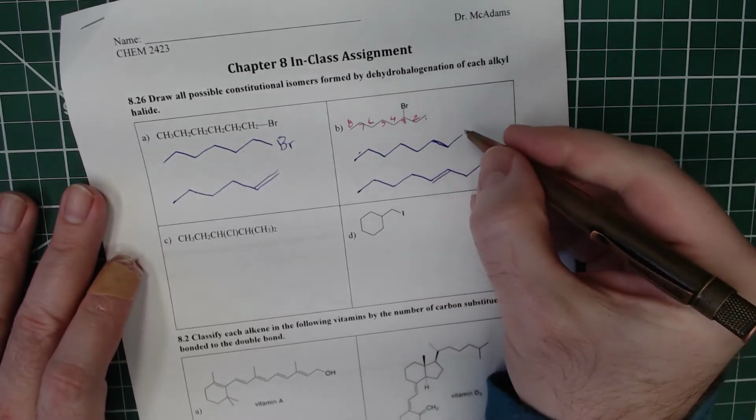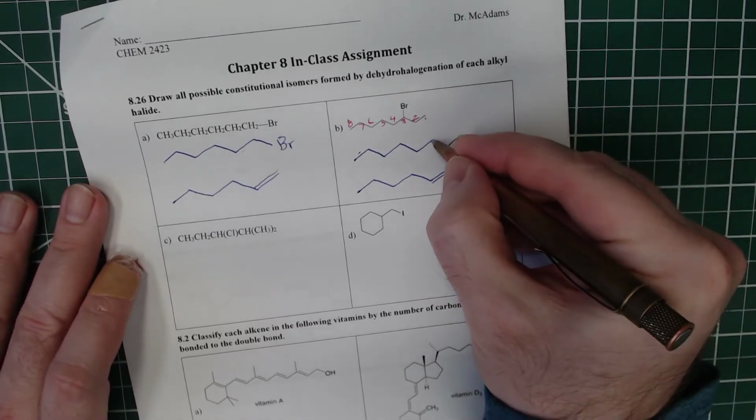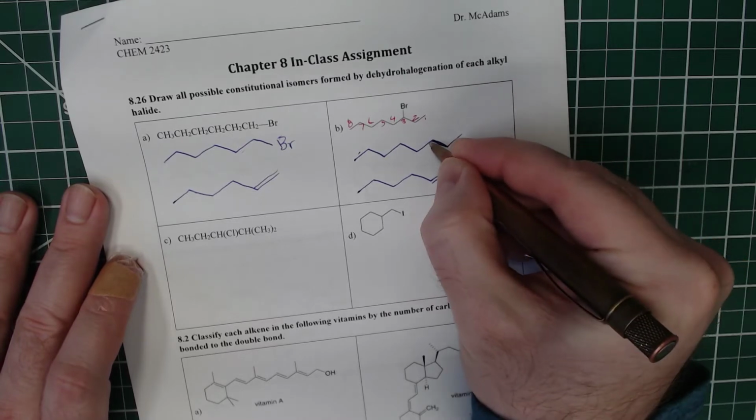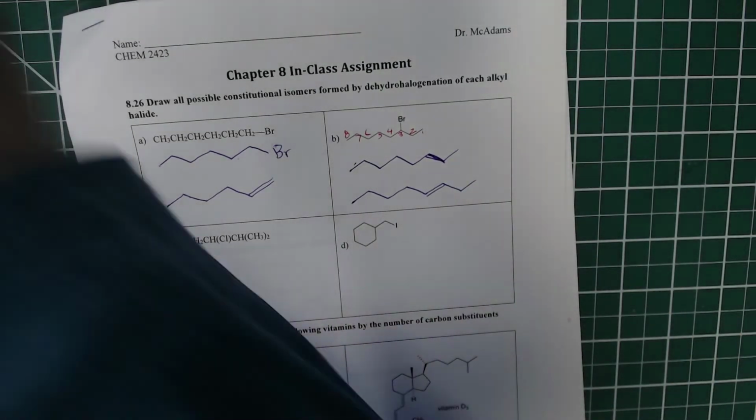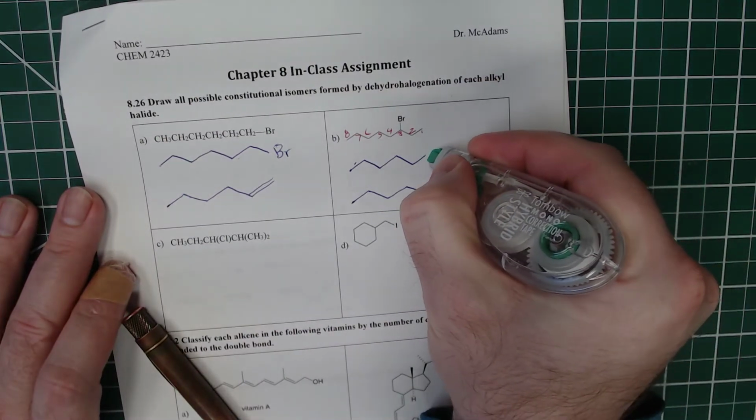All right, so we have a pi bond. That pi bond didn't show up very clearly. I'm going to redraw it. All right, that was ugly. Let's just redraw.